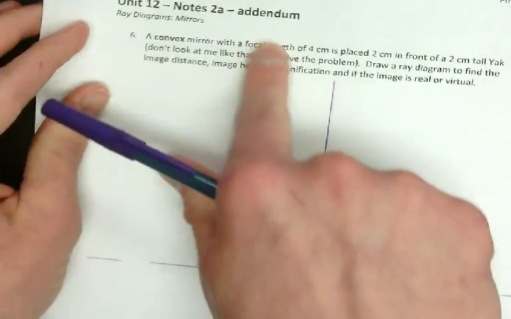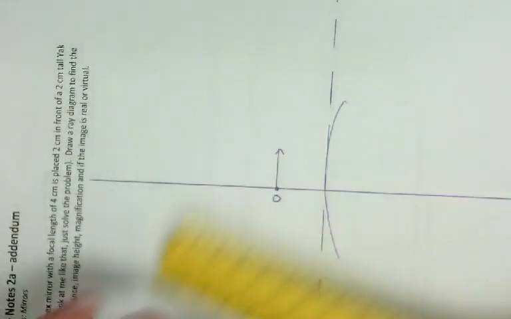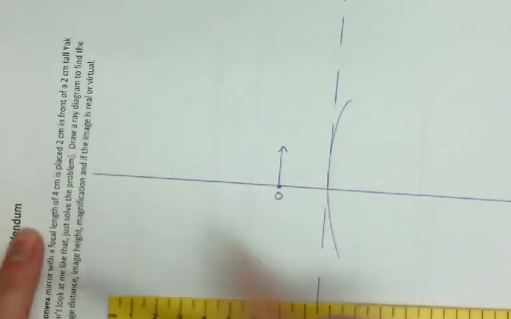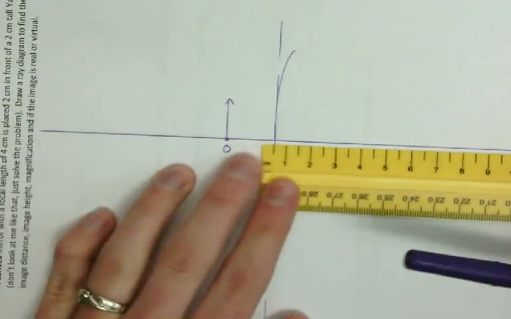All right, the next thing. It says it has a focal length of 4. So a focal length of 4. Now here's where we've got to be careful. The focal length is always on the side of the curve. So the focal length is not over here. It's on the other side.